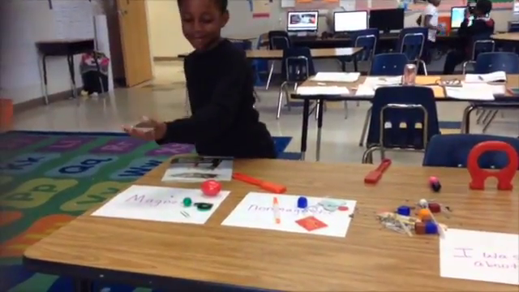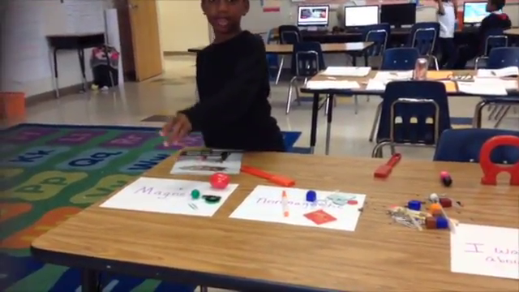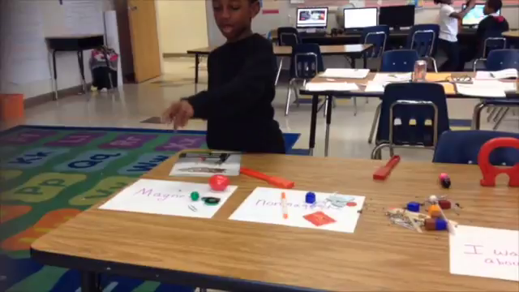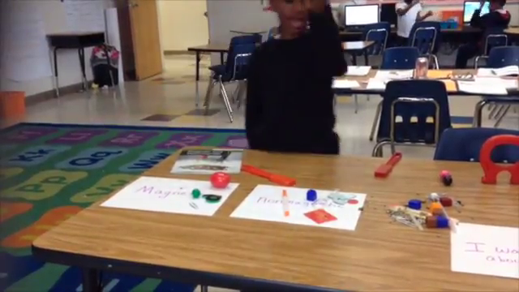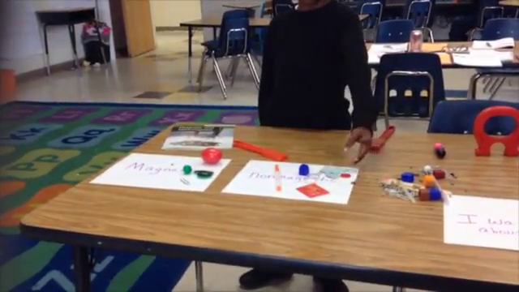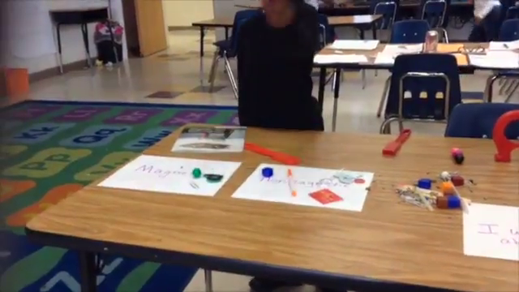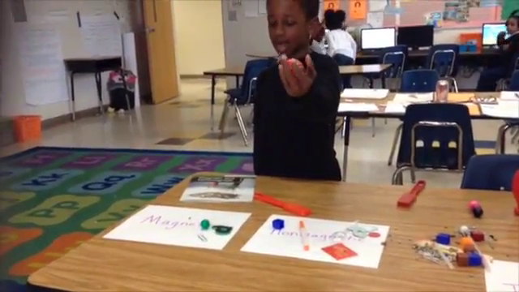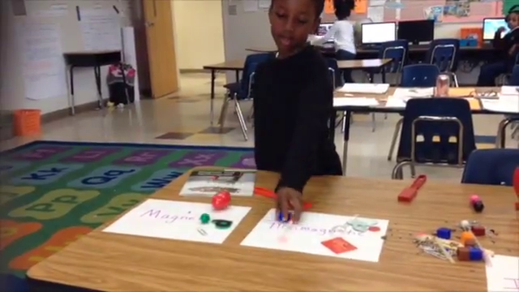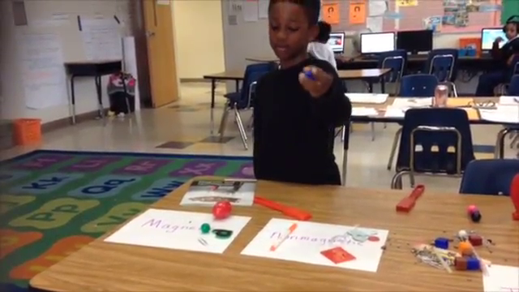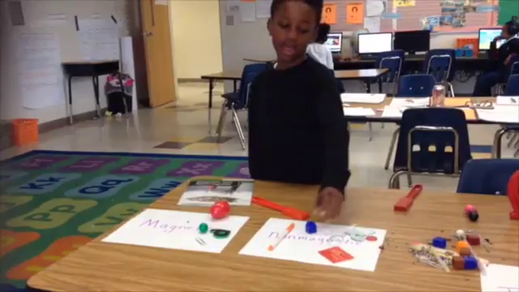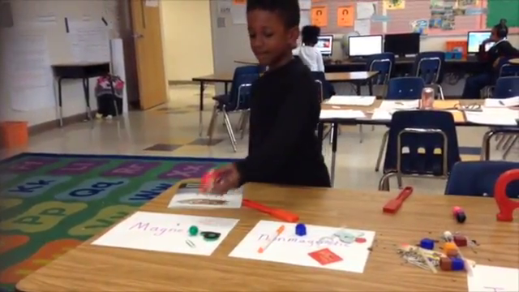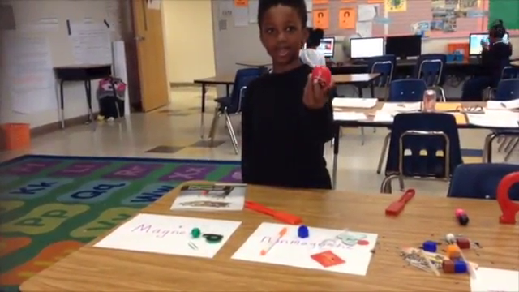This is the one that is attracted to the magnet and not attracted to the magnet. So this egg attracts to the magnet because it has iron in it, and this does not have iron in it, so it doesn't attract to it. And this magnet can pick up this.